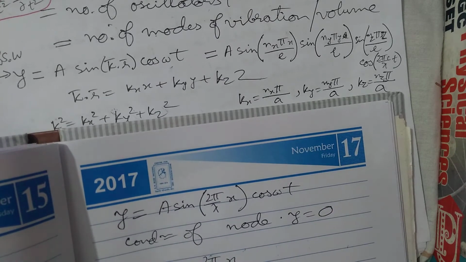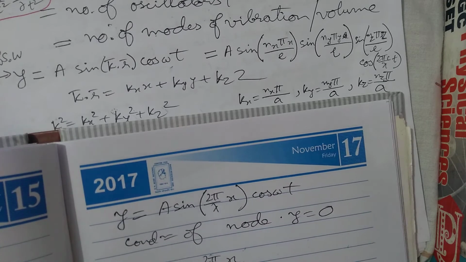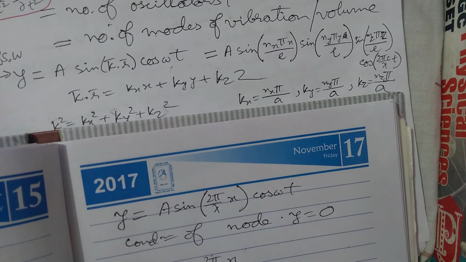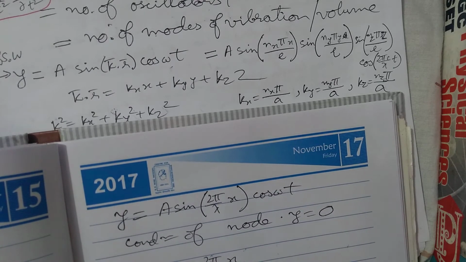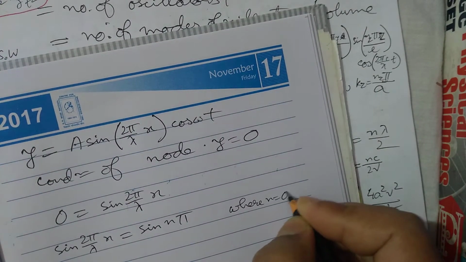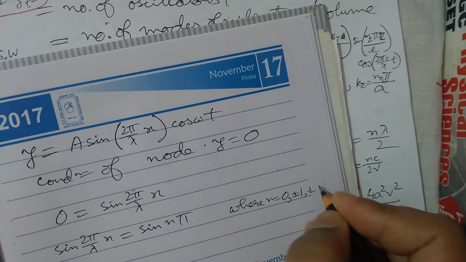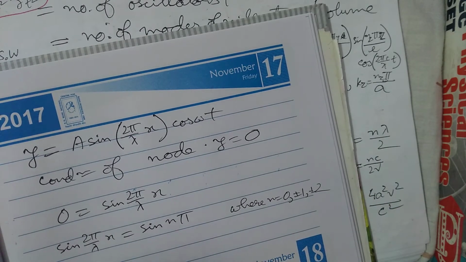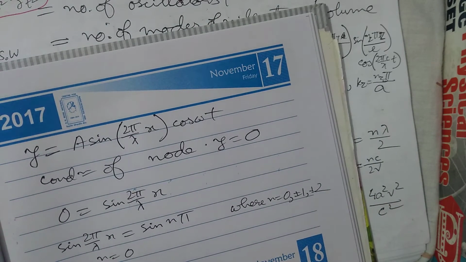So what will that be? Sine of 2 pi by lambda into x is equal to sine of n pi, where n is equal to 0, plus minus 1, plus minus 2, like this. For n is equal to 0, what will you get? 2 pi by lambda into x is equal to 0. So x is equal to 0.